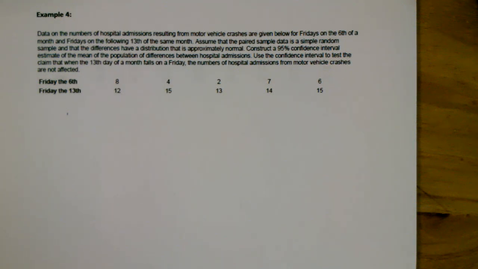Assume that the paired sample data is a simple random sample and that the differences have a distribution that is approximately normal. Construct a 95% confidence interval estimate of the mean of the population differences between hospital admissions.